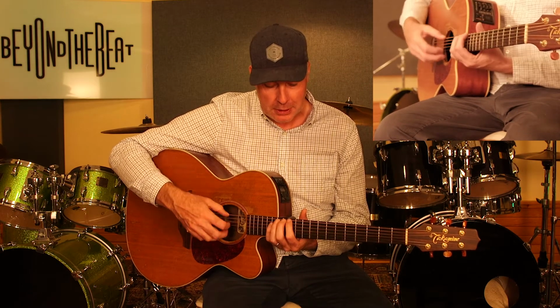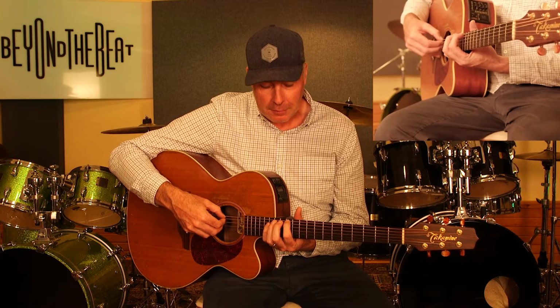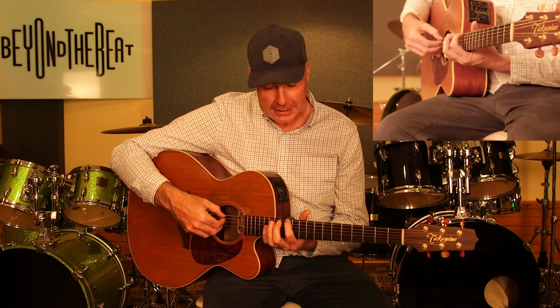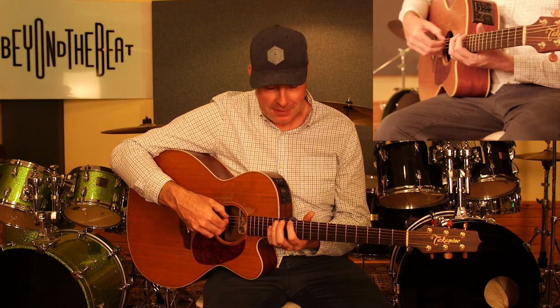So that's really important to remember. Your 12th fret is the same note as your open note. You can test it and hear if your guitar has good intonation. If the note sounds sort of wonky or drastically different, you know that your guitar needs a setup.